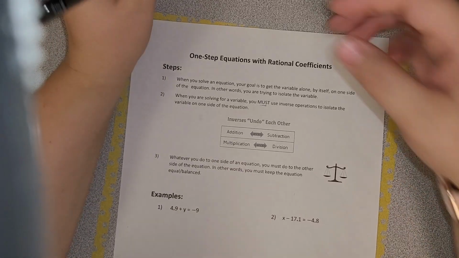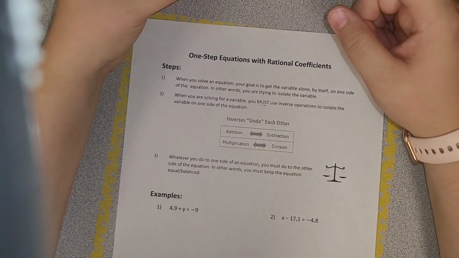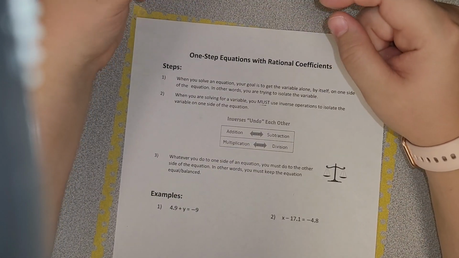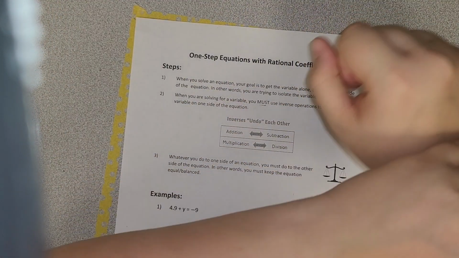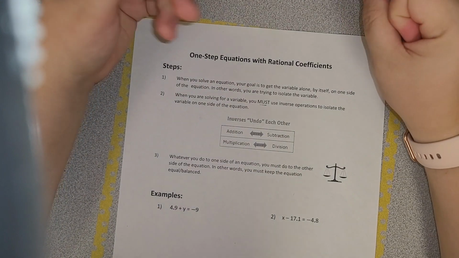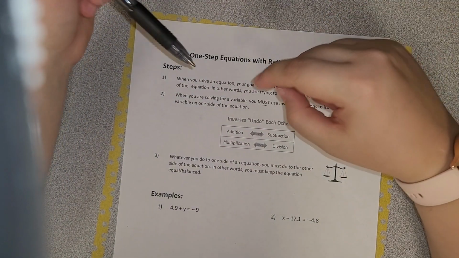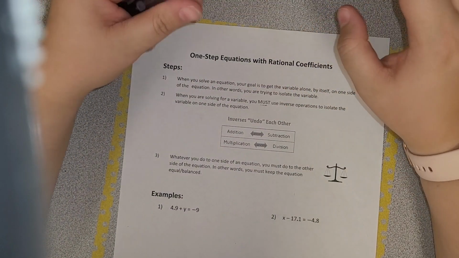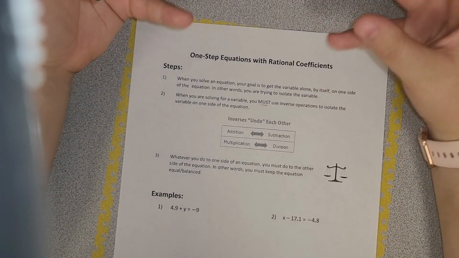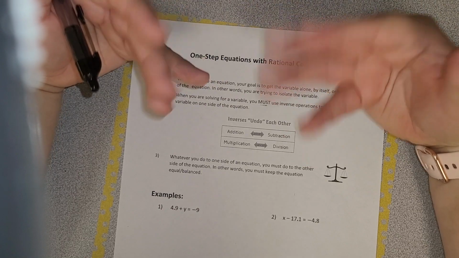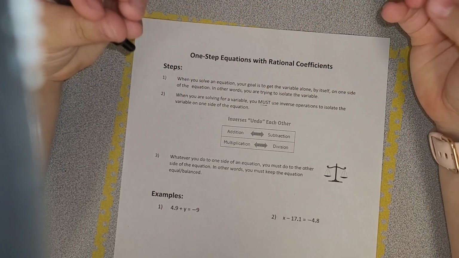Alright, hey guys, so we are talking through one-step equations with rational coefficients. That means that we're going to be doing equations, but with fractions and decimals in front of our variable. So, when you solve an equation, your goal is to get the variable alone. The variable is our x, our y, our letter or number or symbol that means what we don't know.